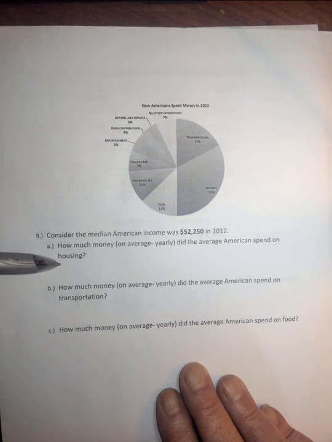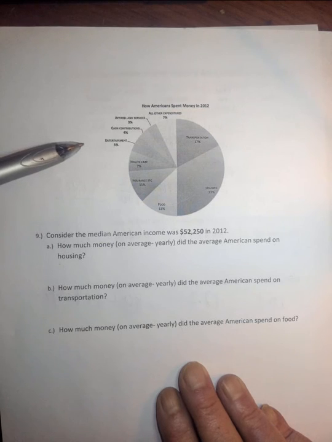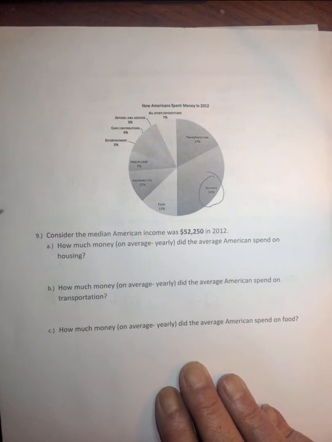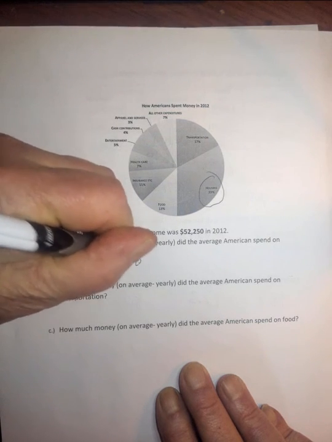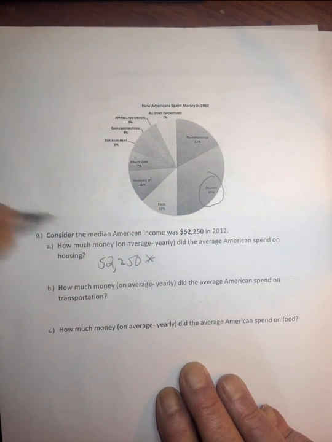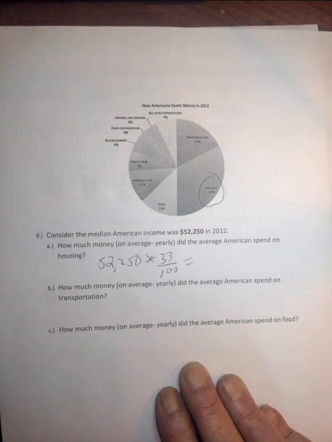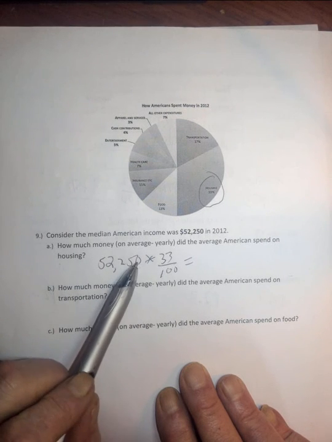How much money, on average yearly, did the average American spend on housing? Okay. Well, here's income. Housing is 33%. So it's going to be 52,250 times 33%. So I'm going to find 33% of this number.